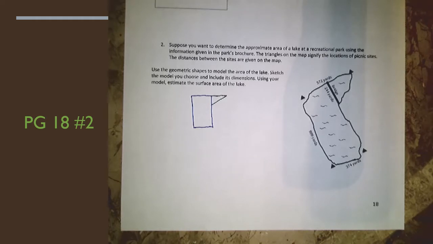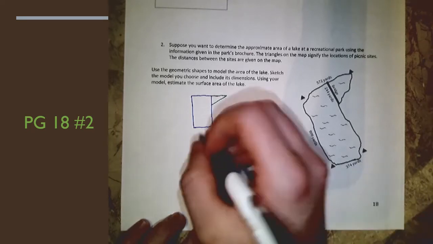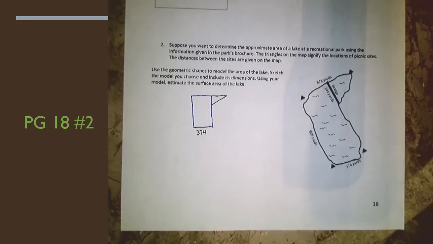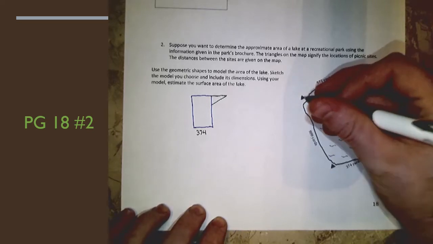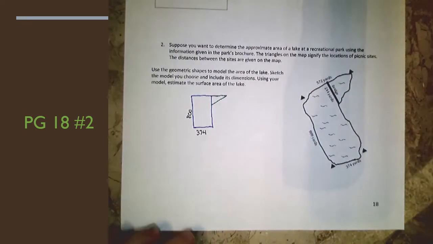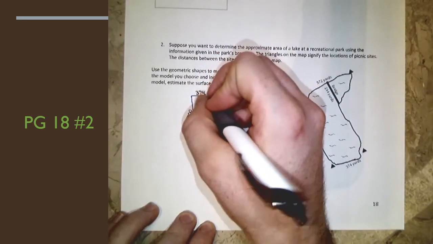So now I want to make sure I label each of the sides. So they told me the bottom picnic site to here is 374. So the bottom here is roughly close to 374 yards. The side here, they say, is 800. So if this side is 374, so is this side.